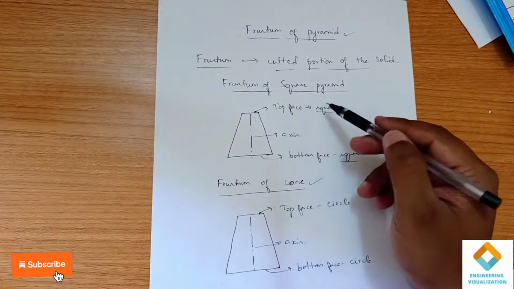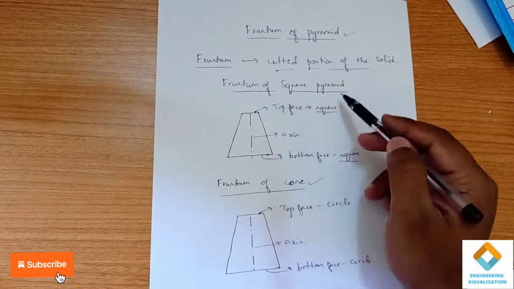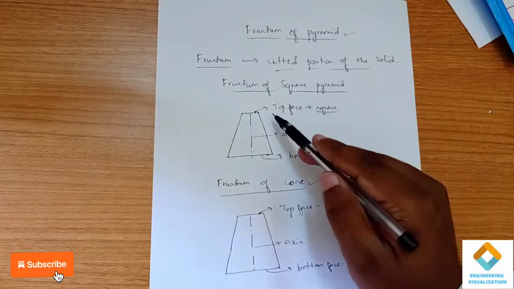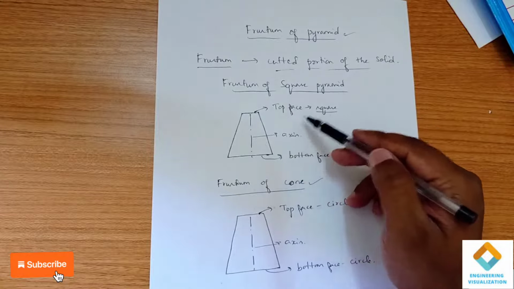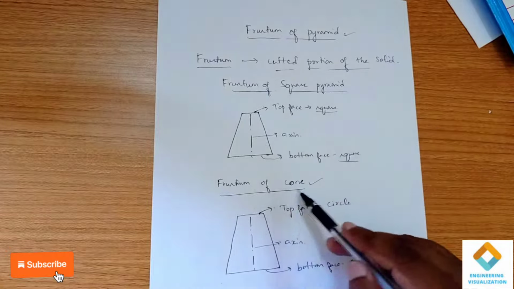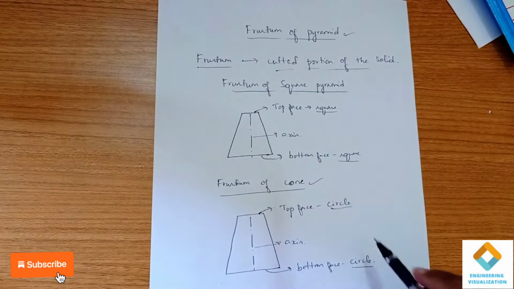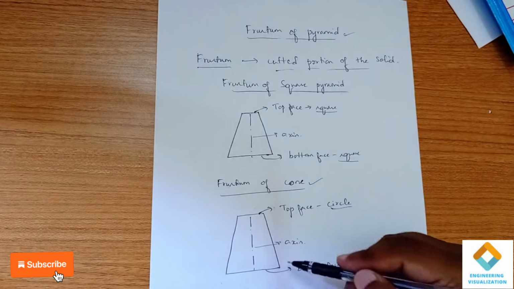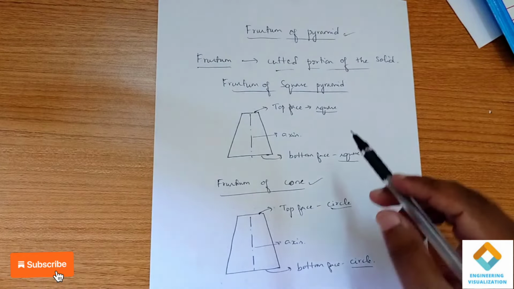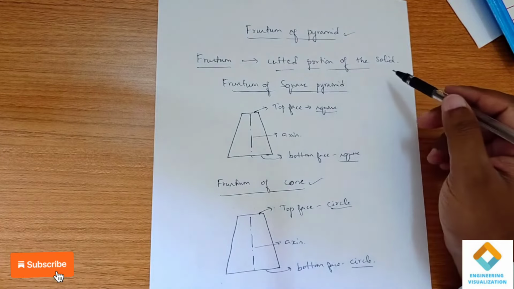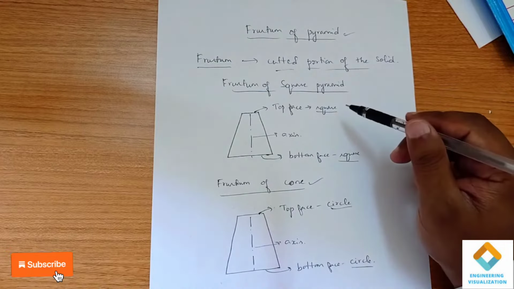You can see frustum of pentagonal pyramid or hexagonal pyramid means the top face and bottom face will be the same shape here. In the same way we can find it in the frustum of cone also. In frustum of cone, the top face and the bottom face will be circles here, with the height or axis given. Okay, frustum means, understood, it is nothing but a cutted portion of a solid. Okay, that's what the frustum is.